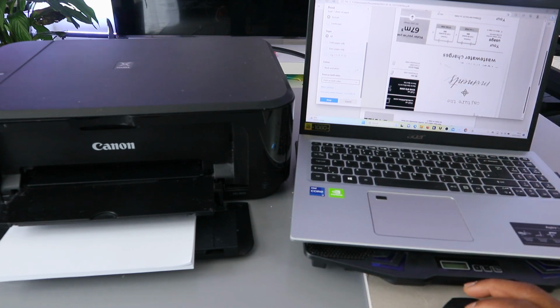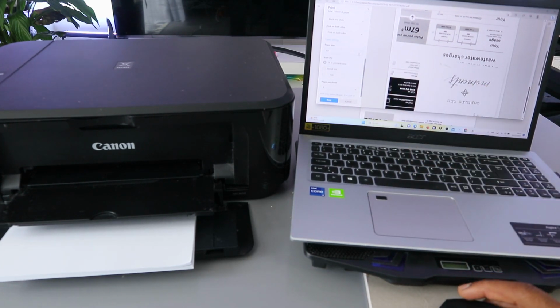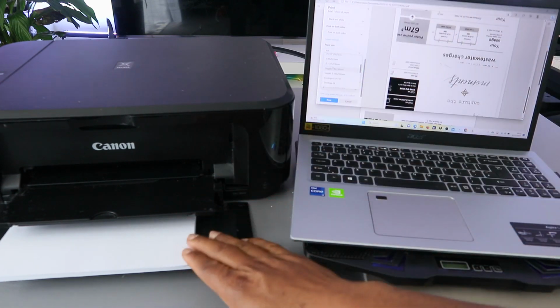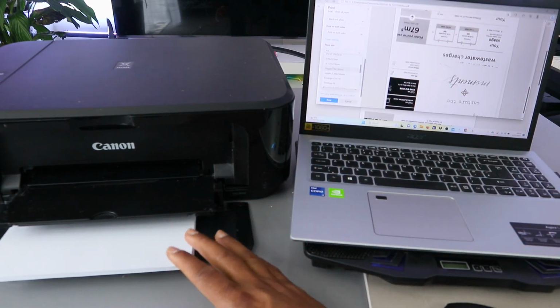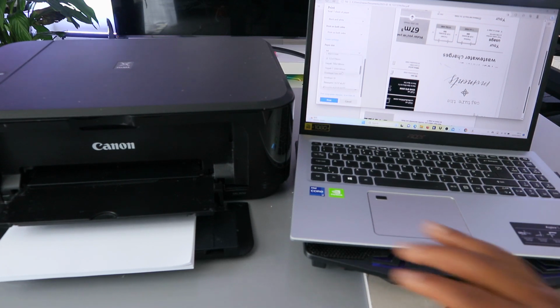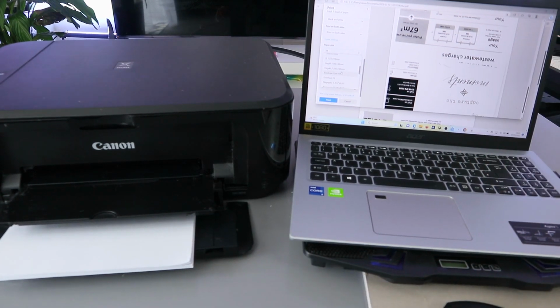Now another thing is select more options. If you select more options, then you scroll down to select the paper size. What you are printing is A4 paper. So if you want to print in different formats, then you need to make sure you load that particular paper. If you want to print on an envelope or photo paper, A5, B5, 4x6 photo paper, or letter, you need to make sure you load that particular paper, and also change the photo format from the printer top.